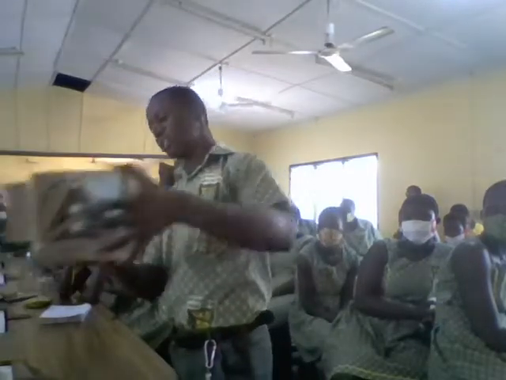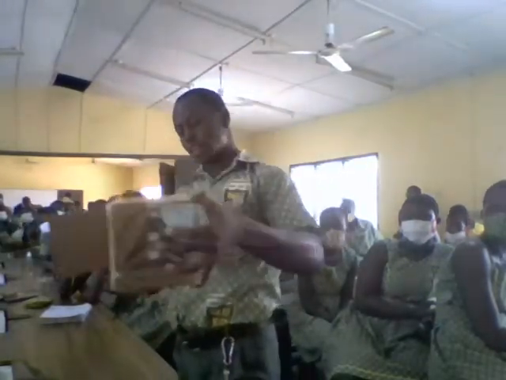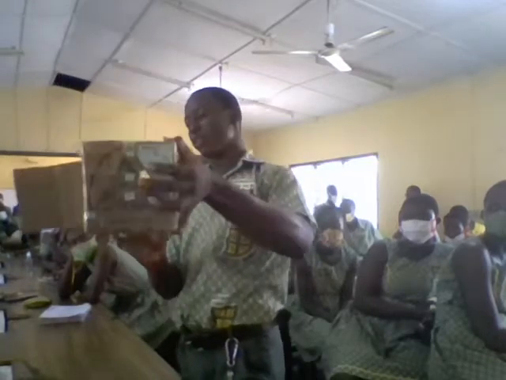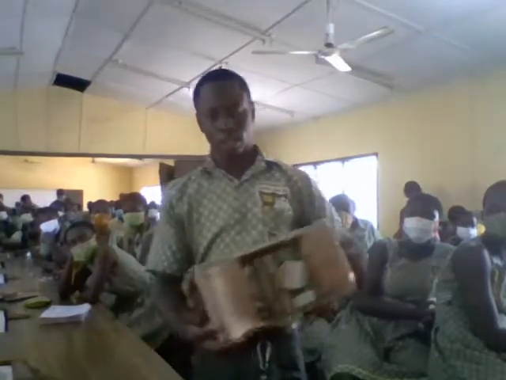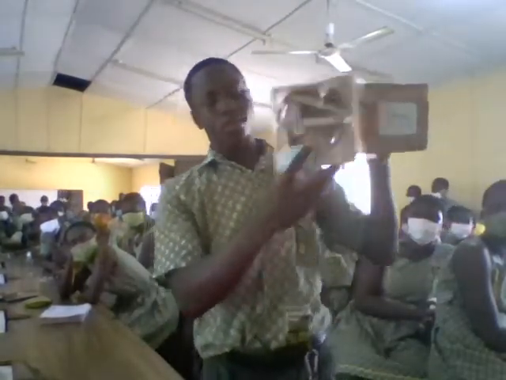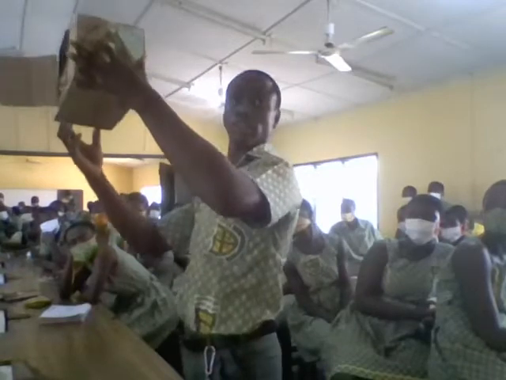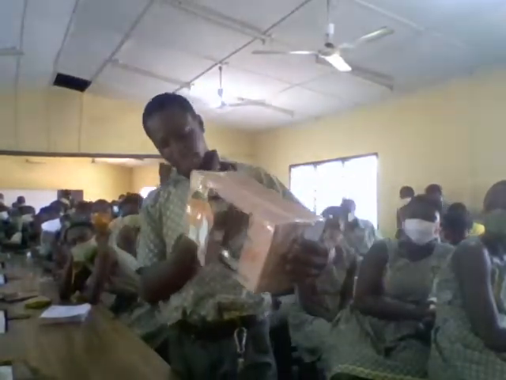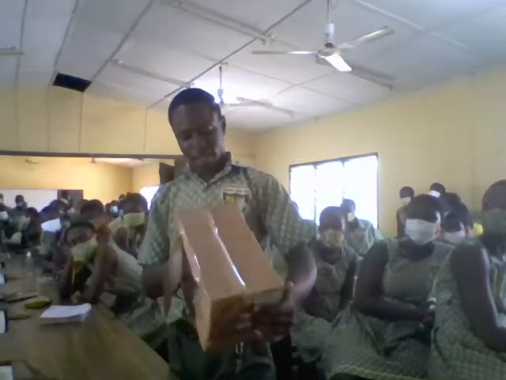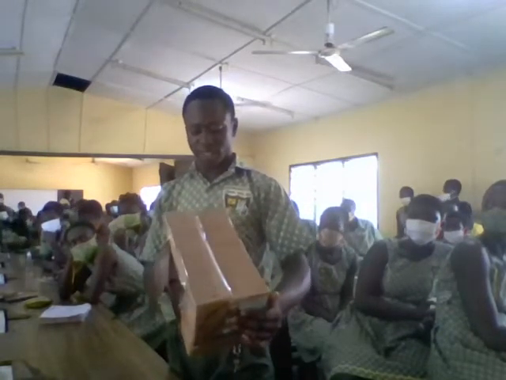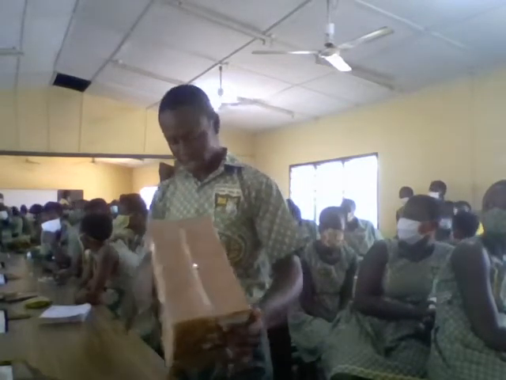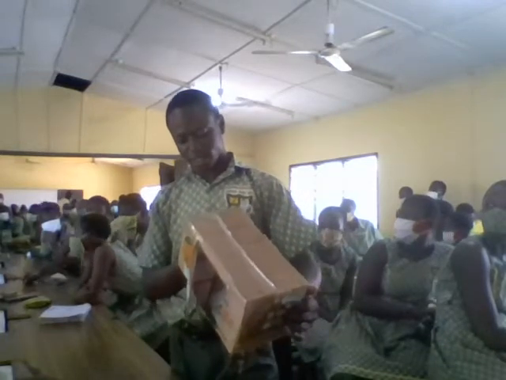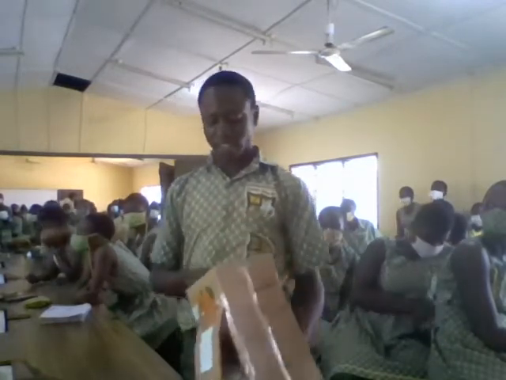When we turn to this side, we have the circle theory, which is theory 3, which says that the angle subtended by a diameter at the circumference of the circle is 90 degrees.